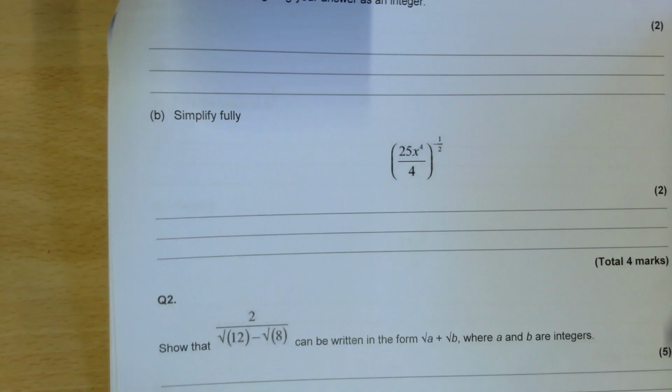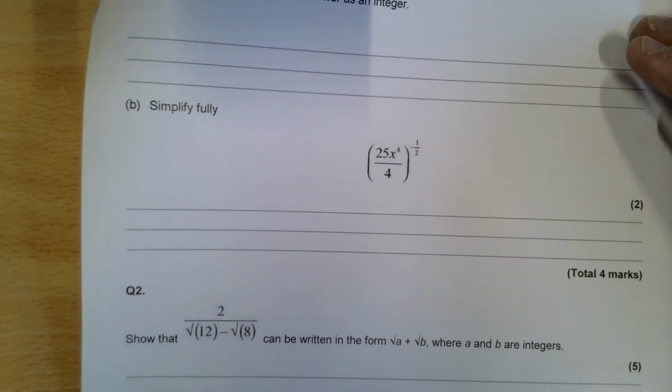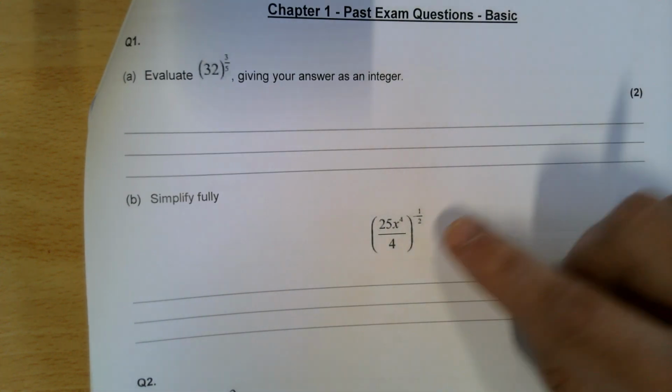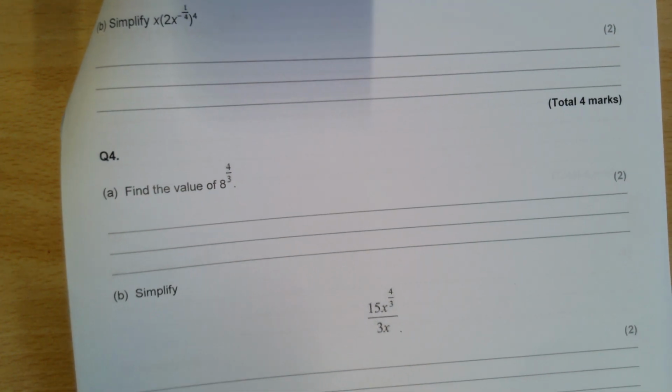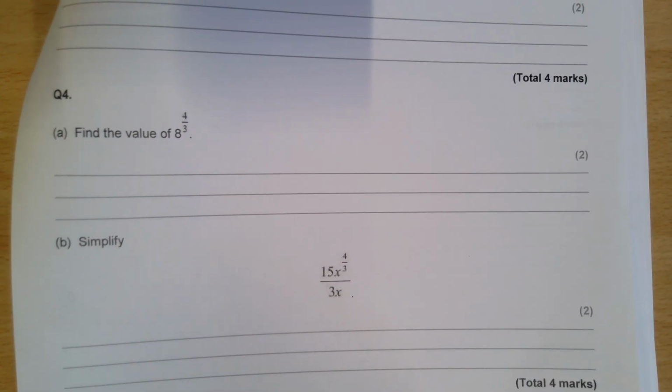When it comes to the exam questions, some of these are taken from the new specification, some of these are taken from the old specification, but you'll see that these are the old specification ones, and not a lot of the new specification questions are only chapter 1, so you'll see a lot of these kinds of things being used later on.